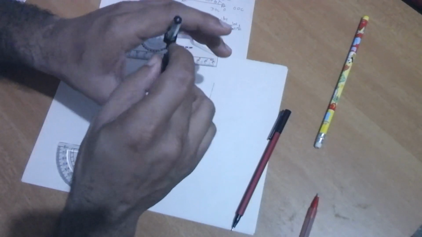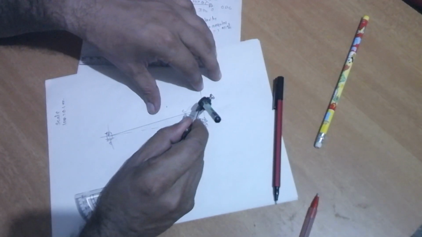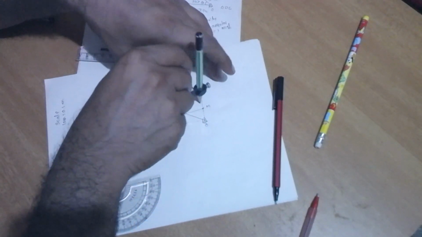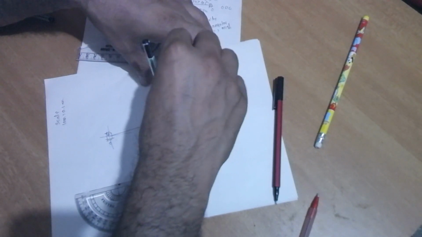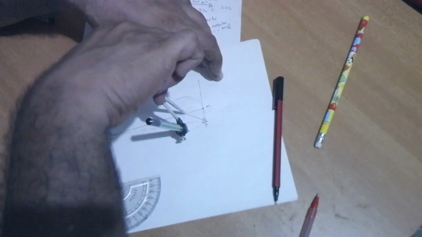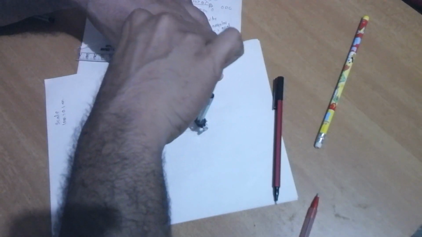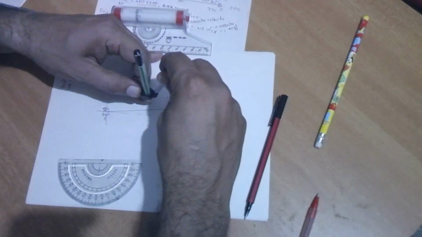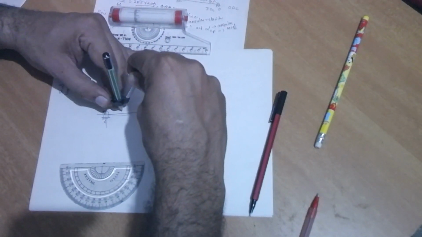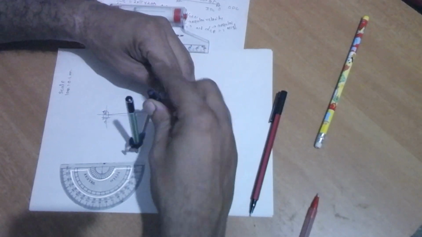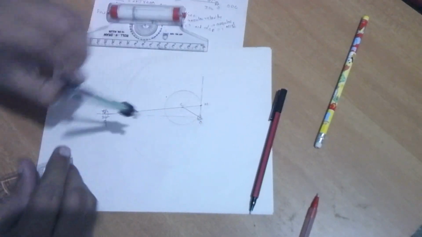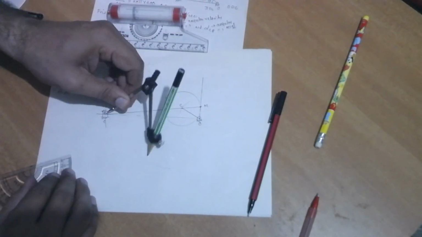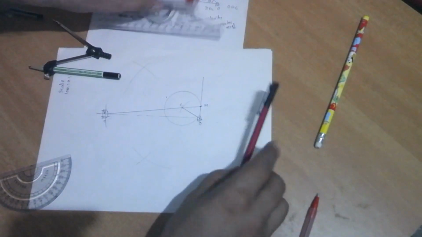With C as a center and CM as a radius, draw a circle. And next, with three-fourths, cut an arc. The velocity diagram is completed. We have to go for the acceleration diagram. You will get a new point here.